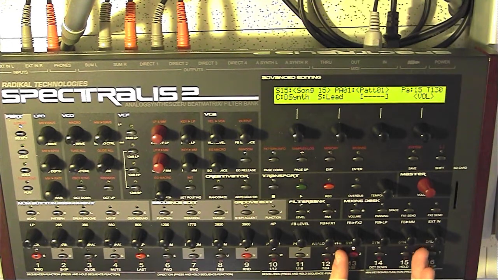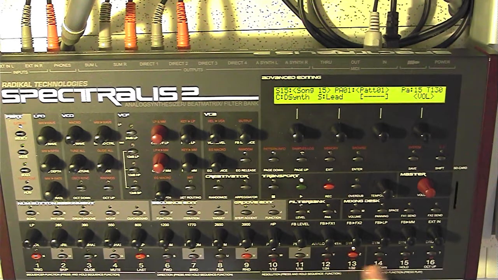Now these are the Dsynth parts, so these are actually your sampled sounds. Now I don't have any samples loaded, so you won't hear anything when I press my keyboard.